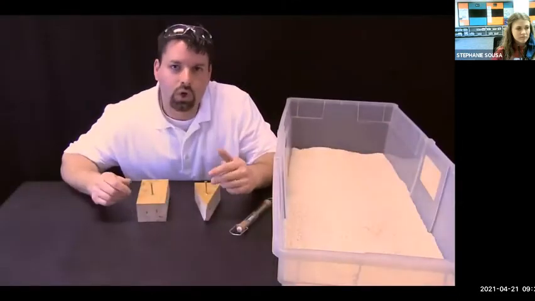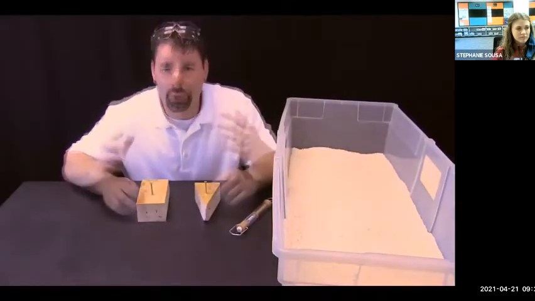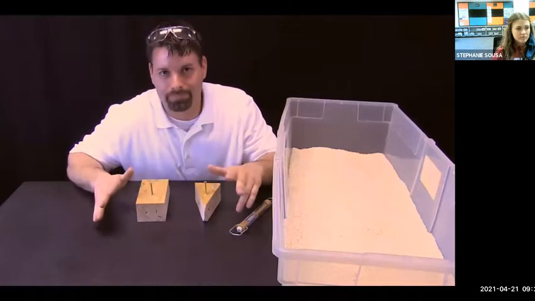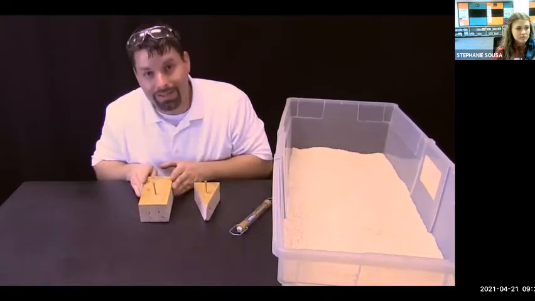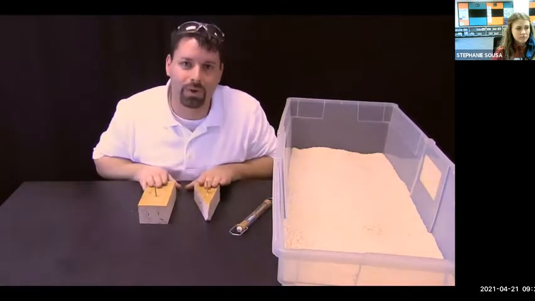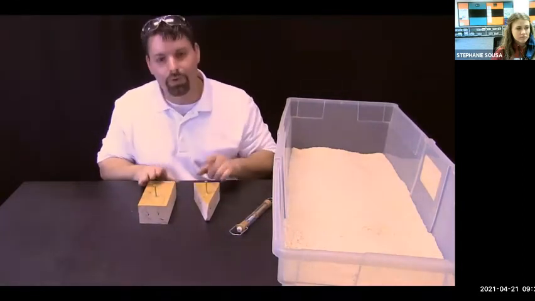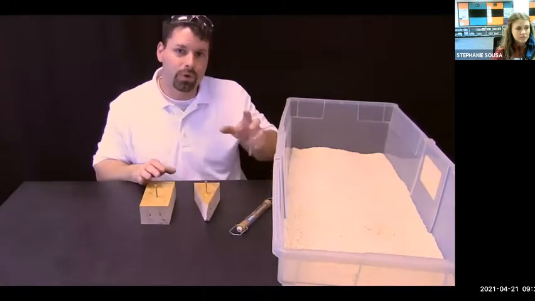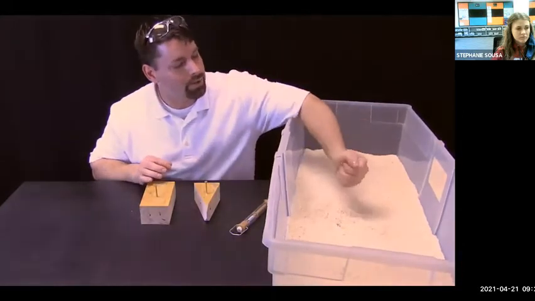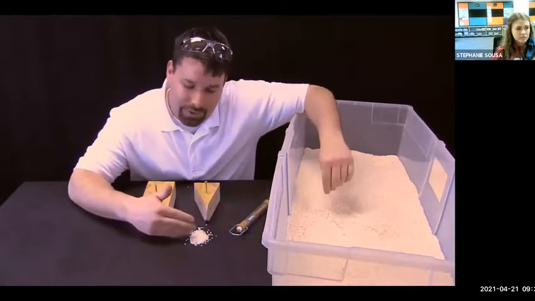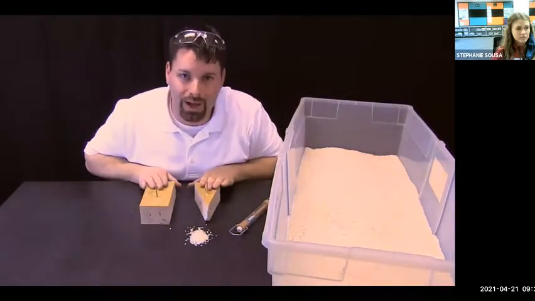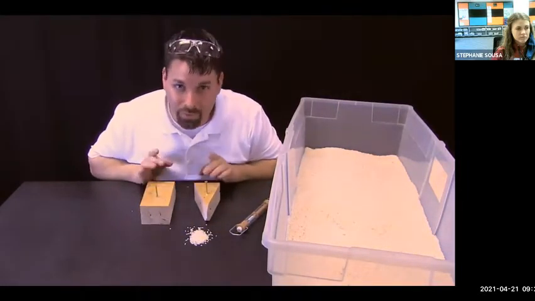Now, to take a closer look at how a wedge actually works, we need to do some measuring. To do that, we have one block that is a wedge and another block that is not a wedge. I want to see how much force it takes to move both of these blocks through some dry rice. All I have here is 3 big bags of dry rice, and we're going to try and move these blocks through that dry rice to see how much force it takes.